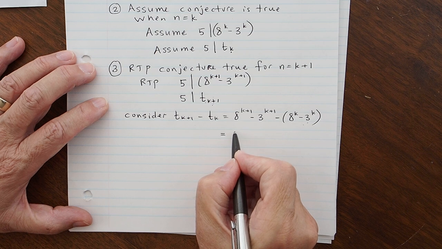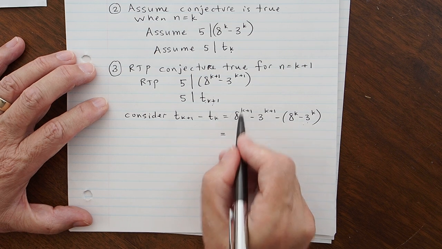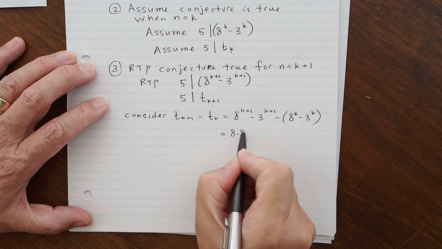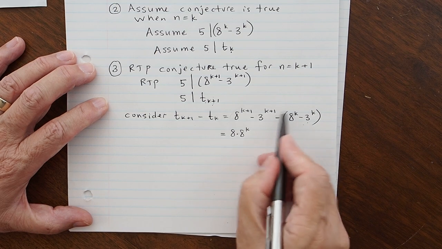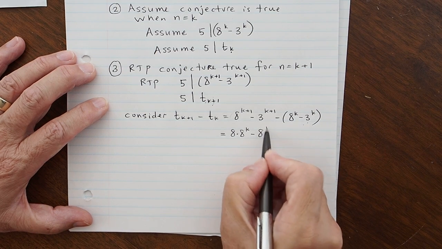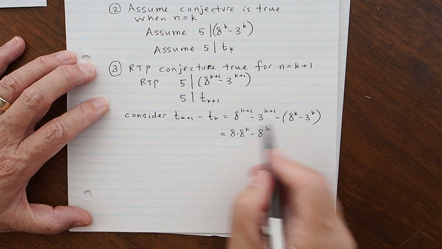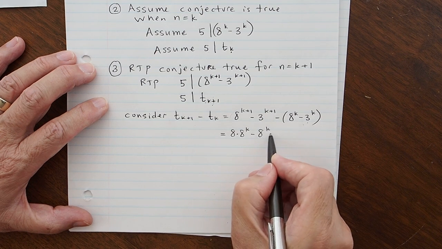So this becomes, I'm going to actually write this term down here as 8 times 8 to the k. And then I'm going to write this term next as minus 8 to the k. Then I'm going to write this term next as 3 times 3 to the k.